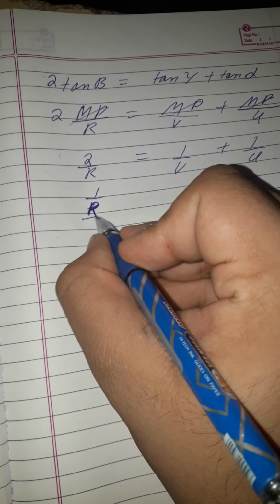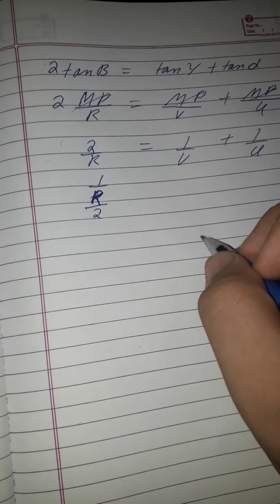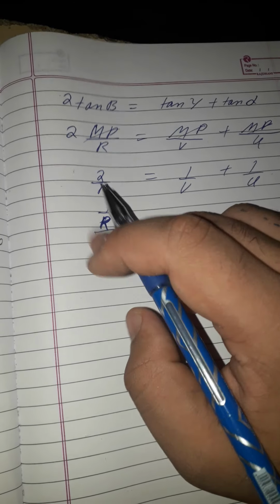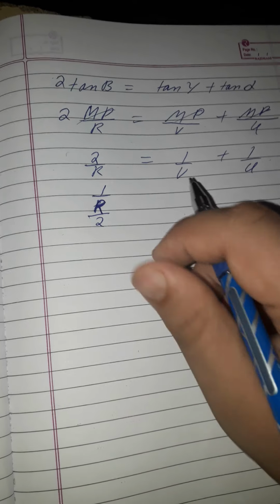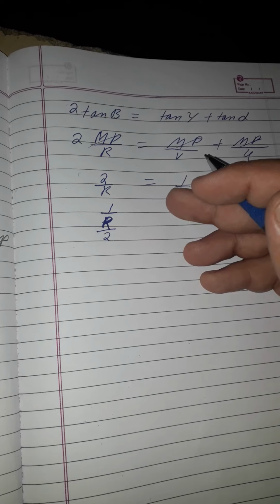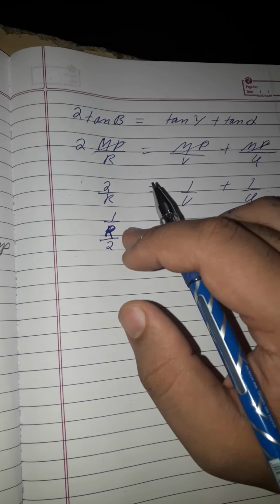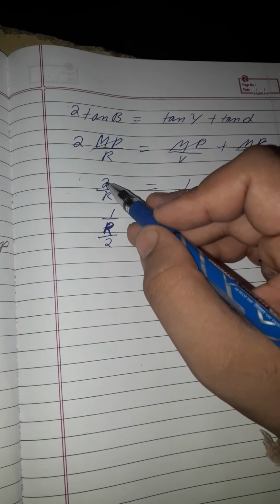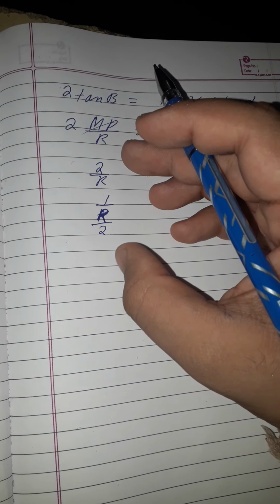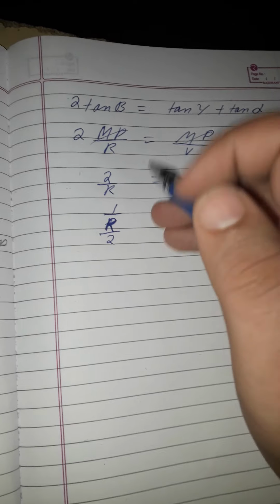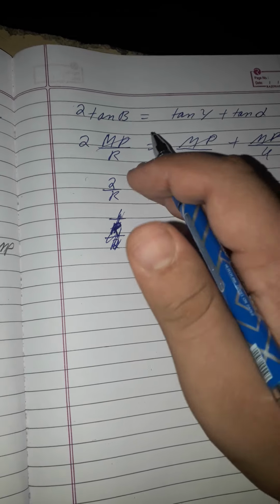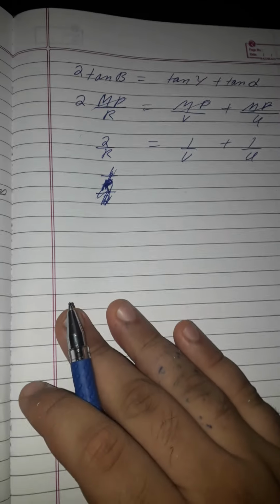1 upon r. Yes, of course. Same thing now. This will go upside, right? So okay, yeah, we can write like this, right? So if you feel it very difficult to write like this, so okay, let's not write like this. If you are very confused writing like this, so we'll see another thing.